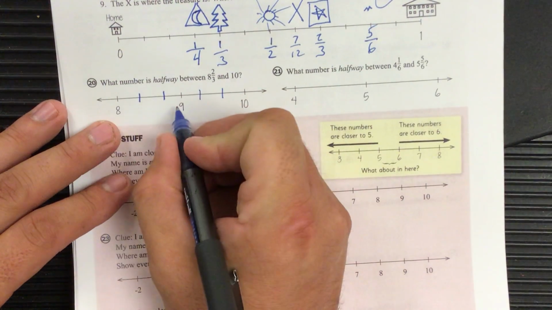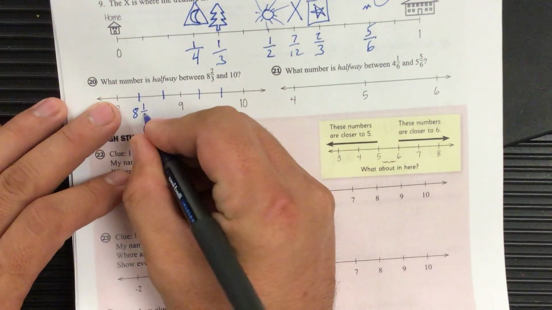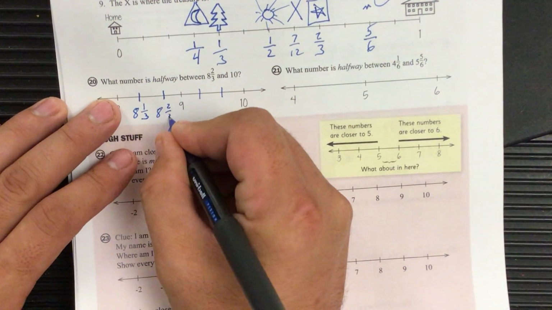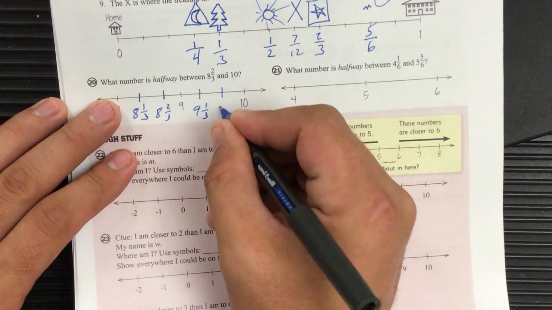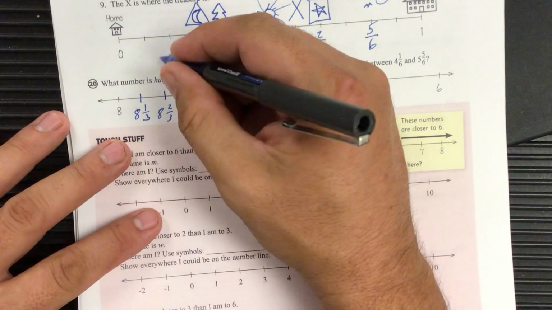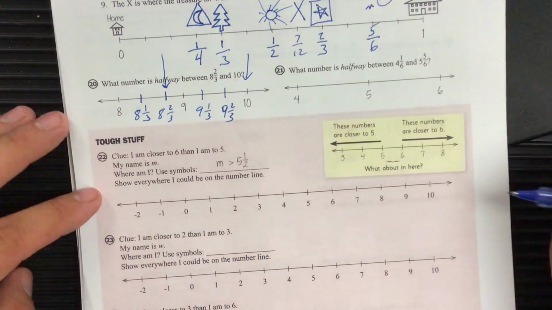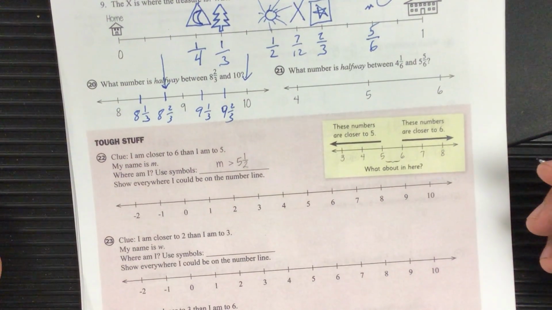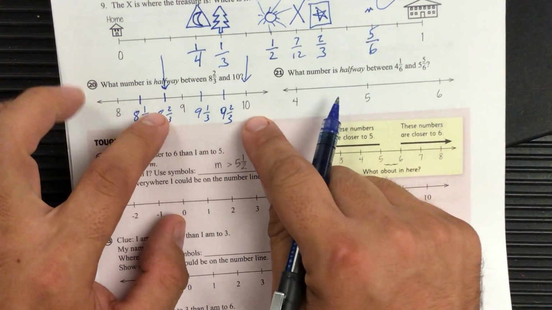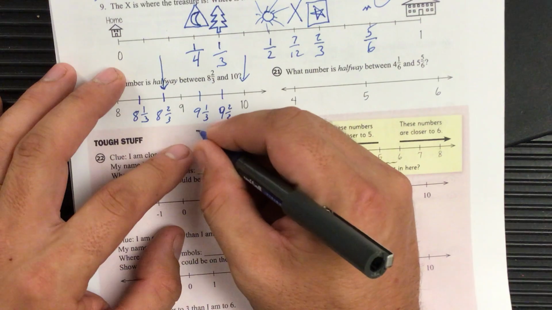That's why I put 2 lines in here, because I broke it up into thirds. So what is halfway between 9 2/3 and 10? 9 1/3. 9 1/3 is correct.